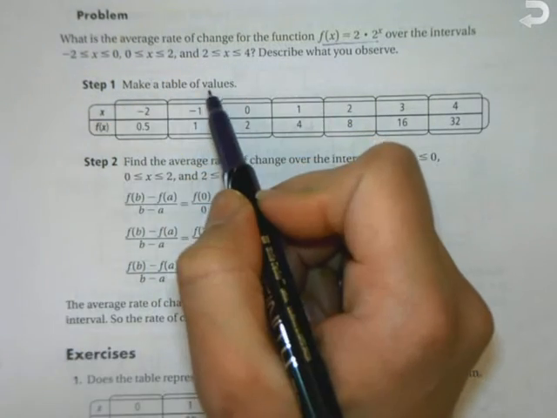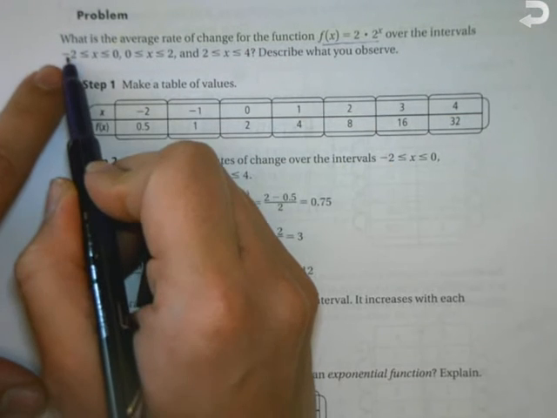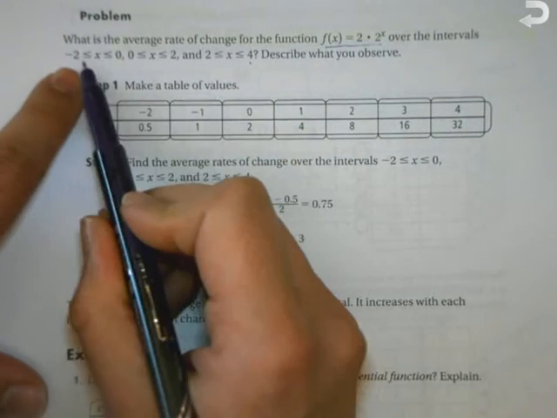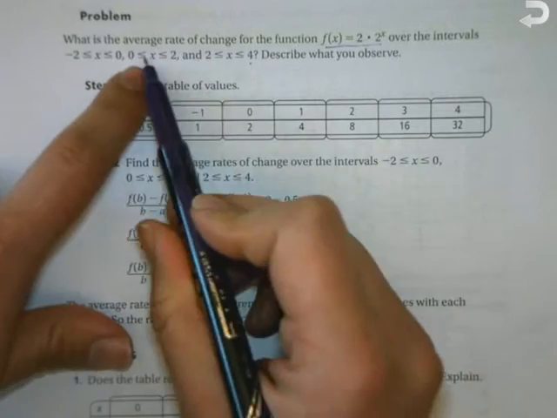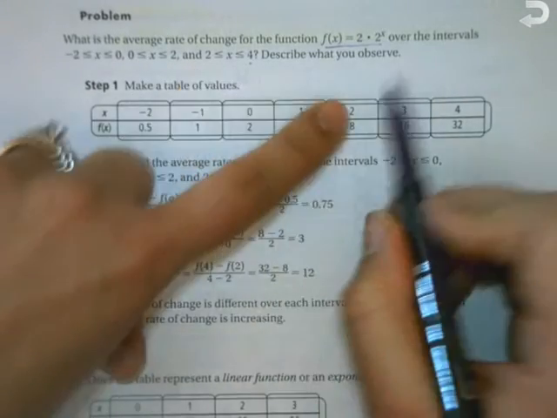How do I know what values I need to plug into the table? Everything between -2 and 4. Because I need to go -2 to 0, which is -2, -1, 0. 0 to 2 is 0, 1, 2. And 2 to 4 is 2, 3, 4.